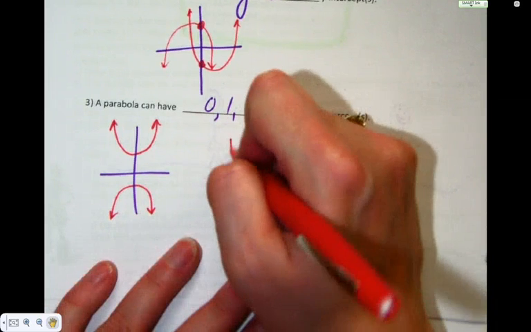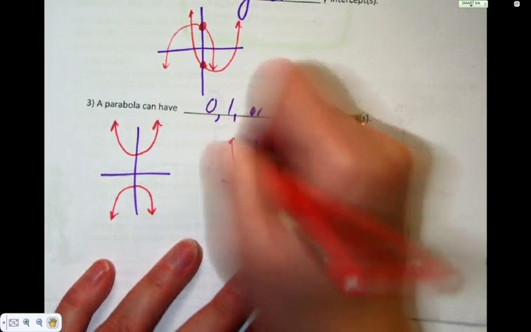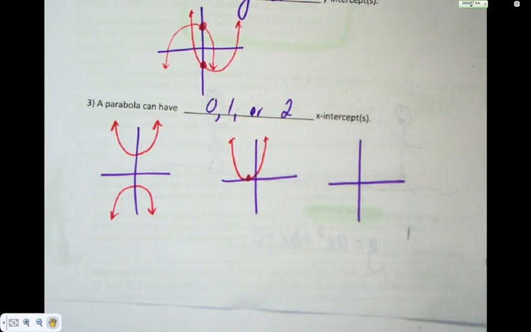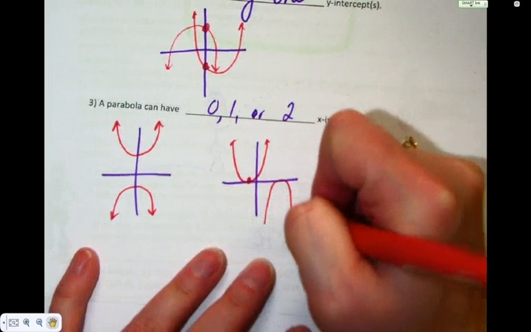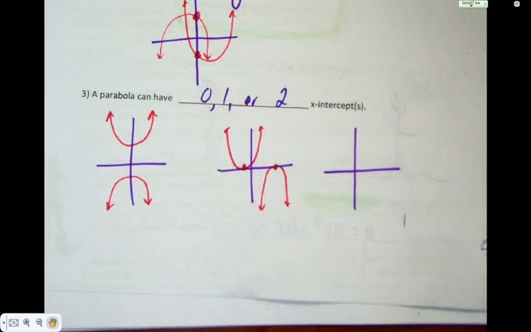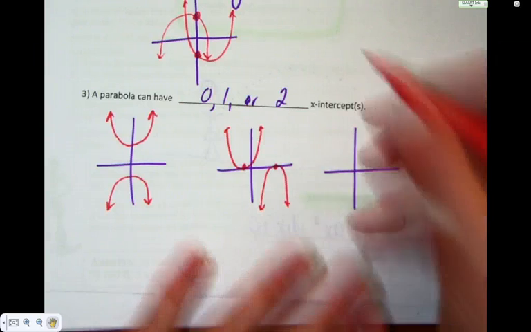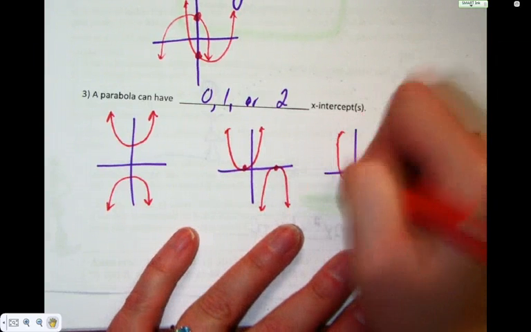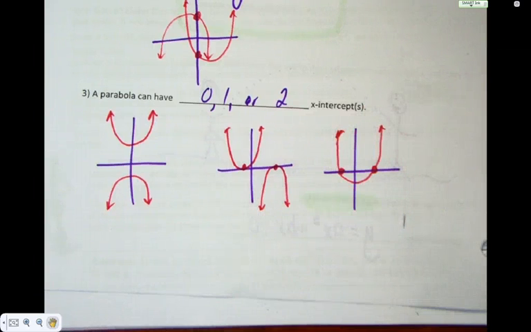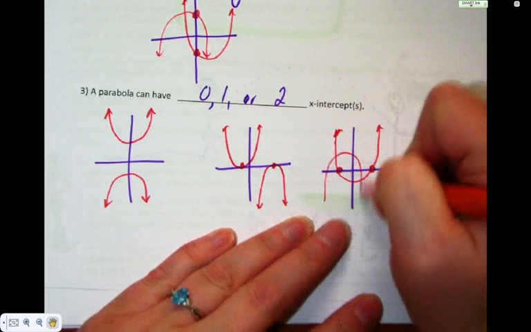Here's an up parabola that has 1. What it does is we call it sits on the x-axis. So it just touches that point but doesn't cross through. Here's a down parabola that has 1 x-intercept. Here's an up parabola that has 2 x-intercepts. And here's a down parabola that has 2 x-intercepts.